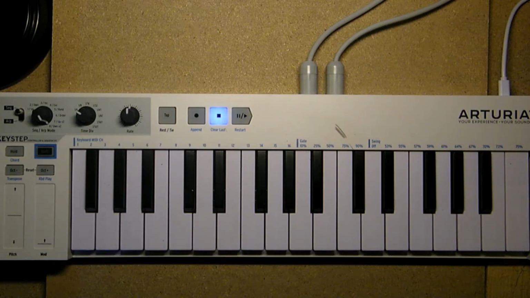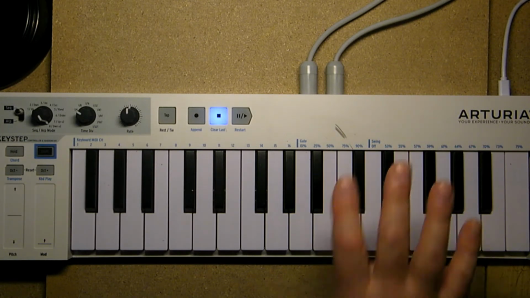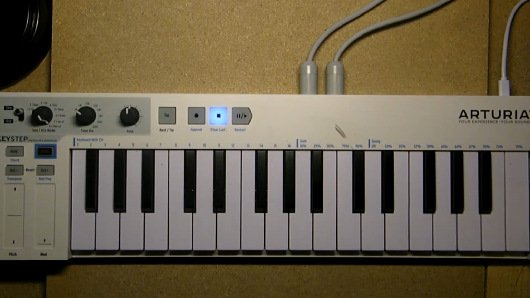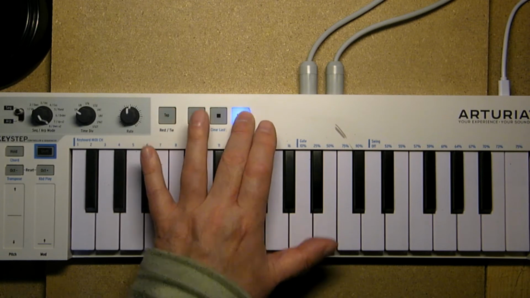The keyboard can be in one of 2 different modes, the transpose mode or the keyboard mode. In transpose mode, written here under octave minus, hitting a key on the keyboard while the sequence is played back makes the keystep transpose the running sequence, with its first note being the key you have pressed. Let me demonstrate that.